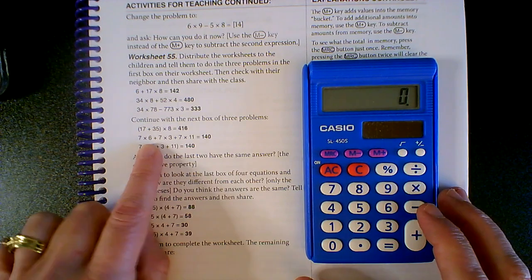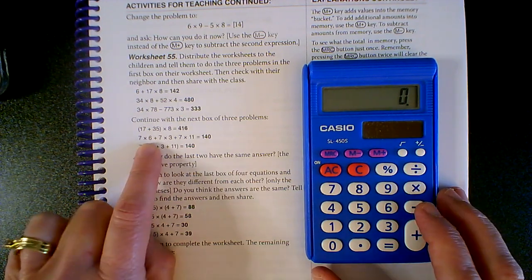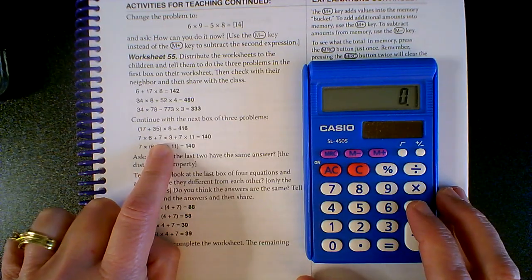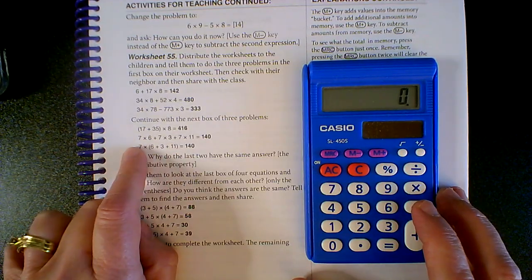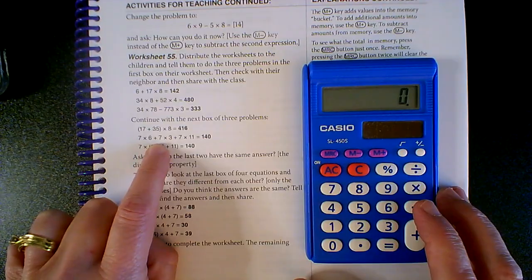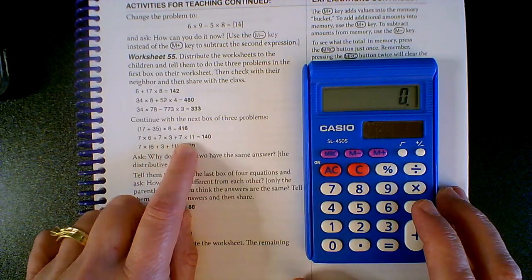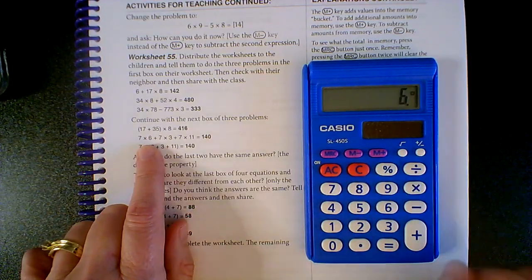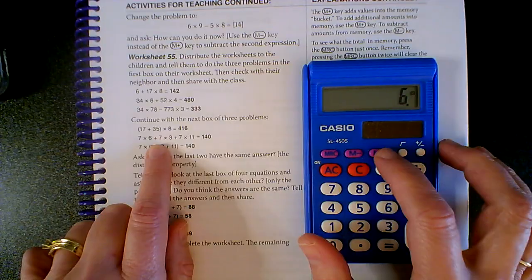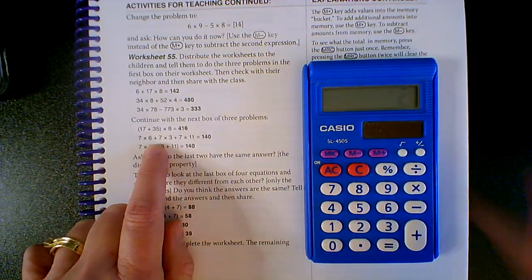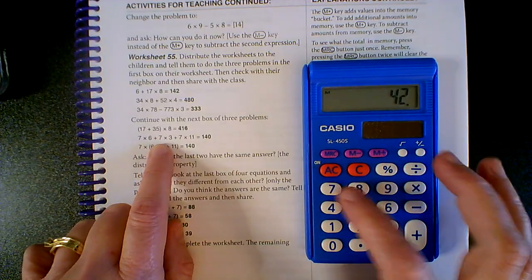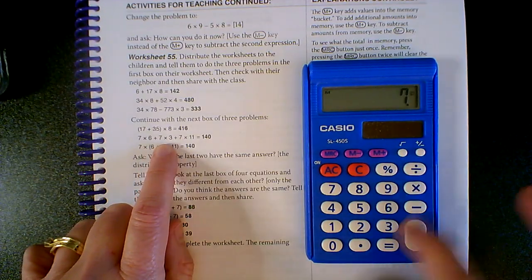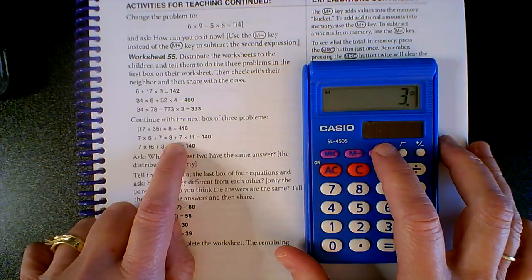Let's do another one. Let's do this one: 7 times 6 plus 7 times 3 plus 7 times 11. So I'm going to put in 7 times 6. We have to do our multiplication first. I'm going to be adding that, so I'm going to put that into my memory. Then the next group is 7 times 3, and I'm going to add that. Notice the plus sign.